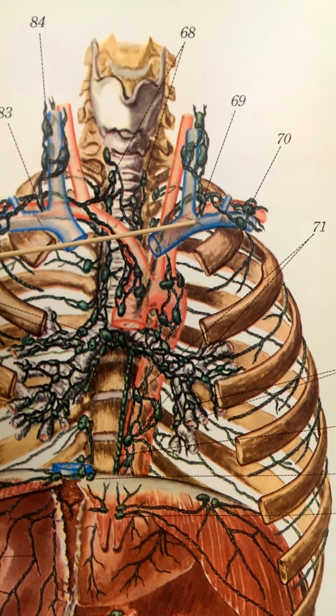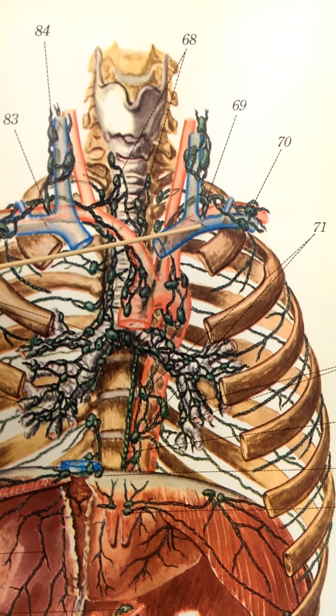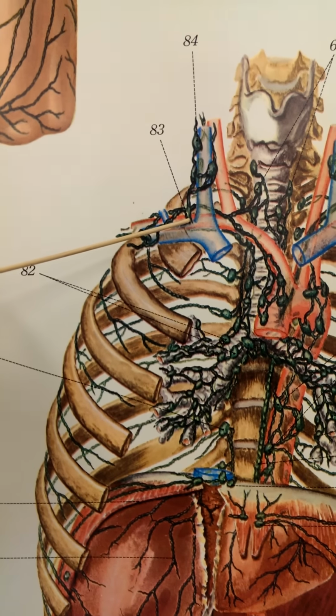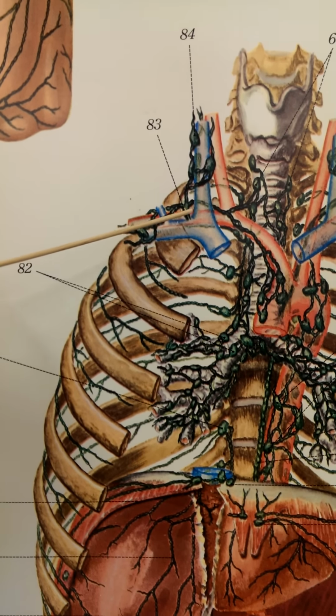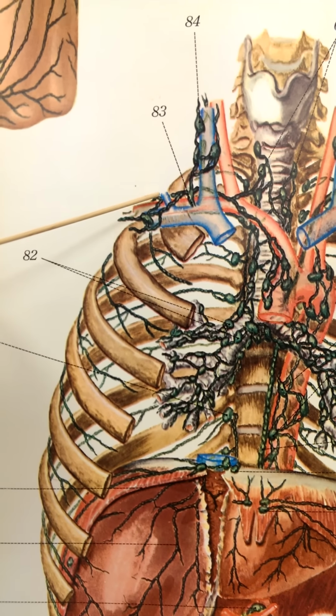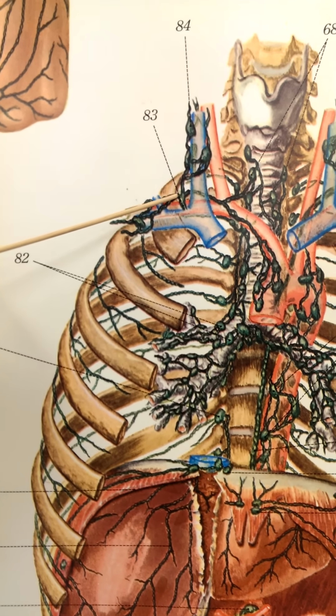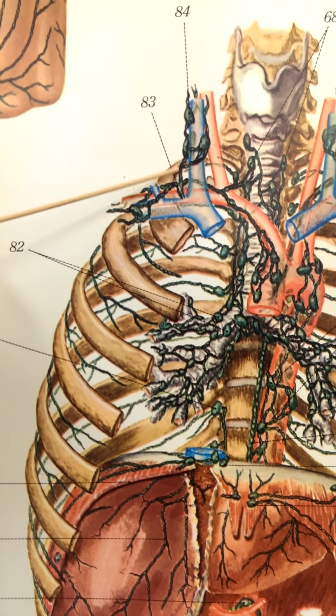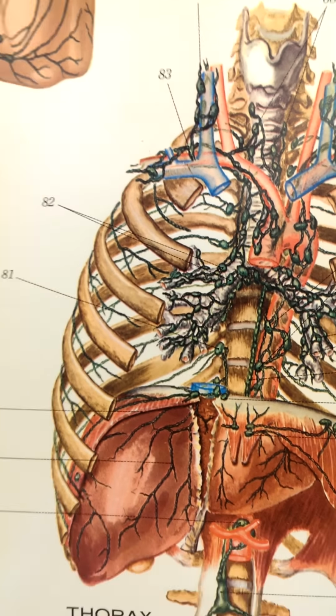And then here I see again that thoracic duct which goes behind the heart and then drains over there into that left subclavian vein, or the left venous angle. On this side I see my right lymphatic duct, and that right lymphatic duct is receiving my subclavian trunk and my jugular trunk on the right side of the body.